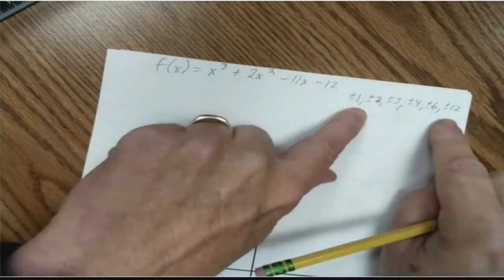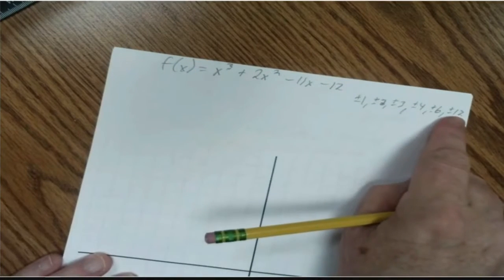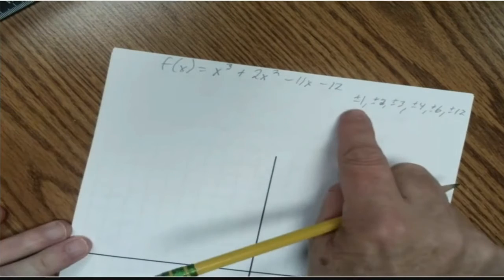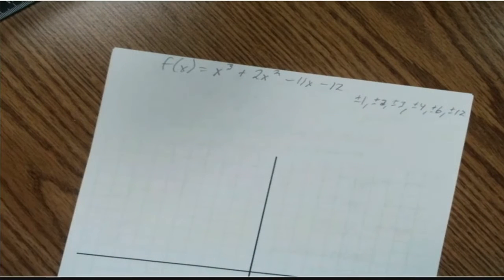Right? 1 times 12, 2 times 6, 3 times 4, positive or minus in any combination would give us 12 over 1. So there are a dozen possible numbers that we might have to use synthetic division to figure out which of those 12.